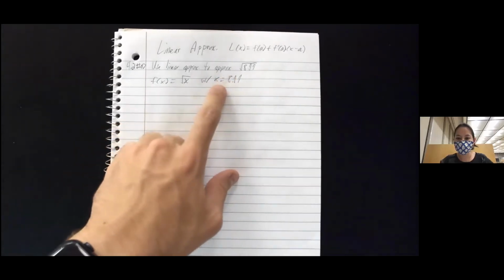I'm just confused on how to find it. Is it 0.01, or is it 9? Yeah, it's 9. So we use 9 because that is not only very, very close to this x value of 8.99, but we can also find what f of a is, right? If we use that as our a value.